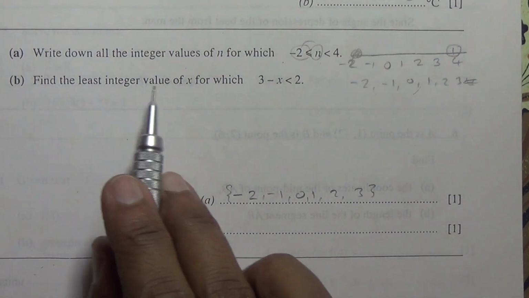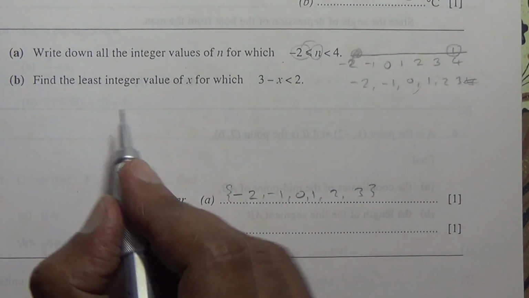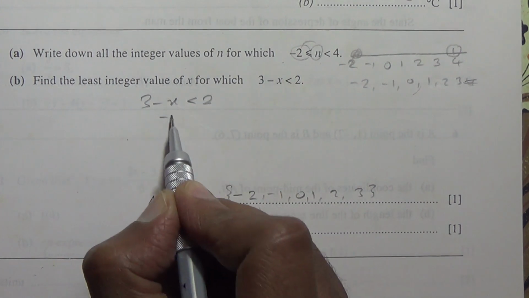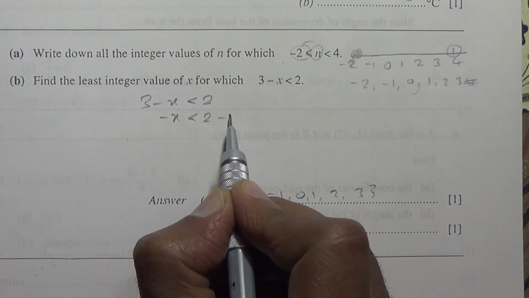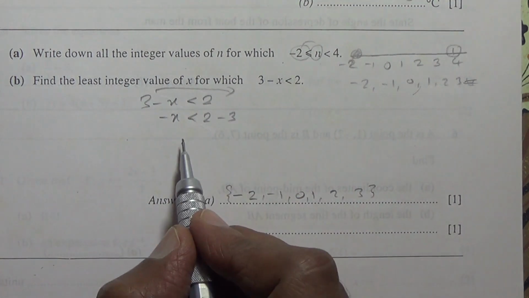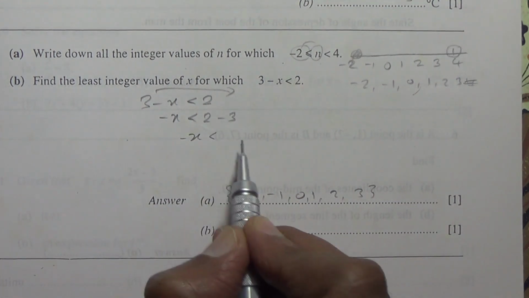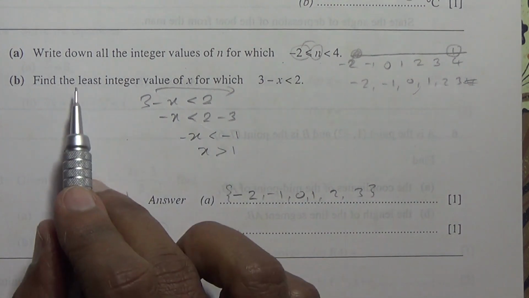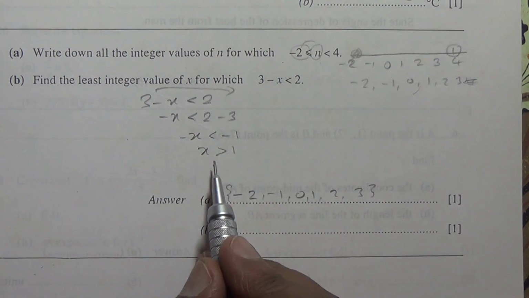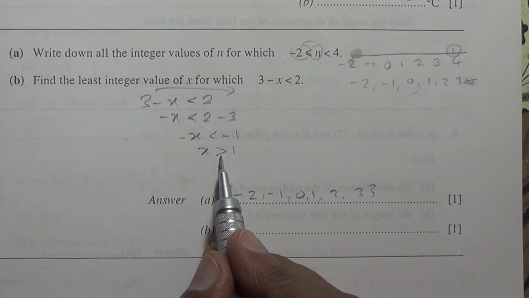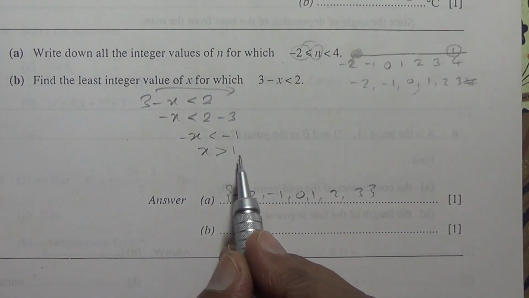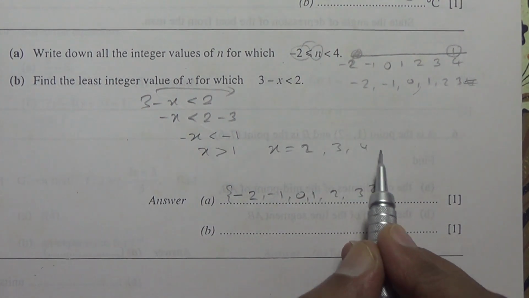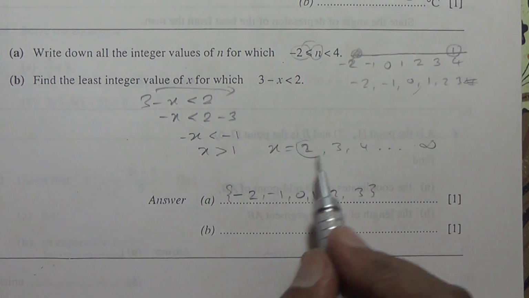Find the least integer value of x for which 3 minus x is less than 2. So minus x is less than 2 minus 3, because the 3 can go on the other side, and minus x is less than minus 1, meaning that x is greater than 1. What would be the least integer value of x? So after 1, we're going to get x is equal to 2, 3, 4, 5, 6, and so on. Therefore 2 is the least.